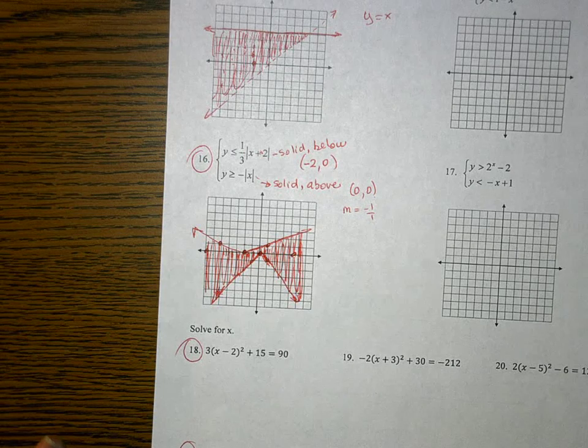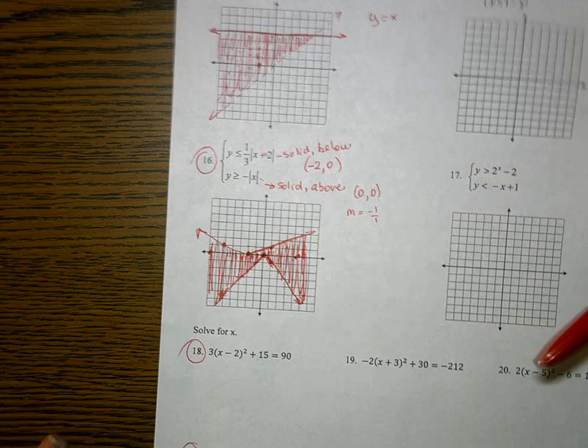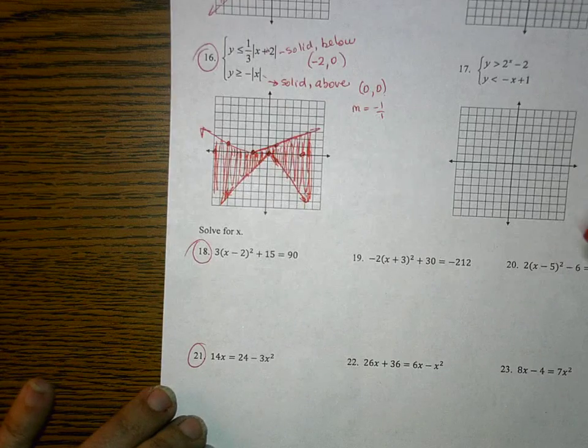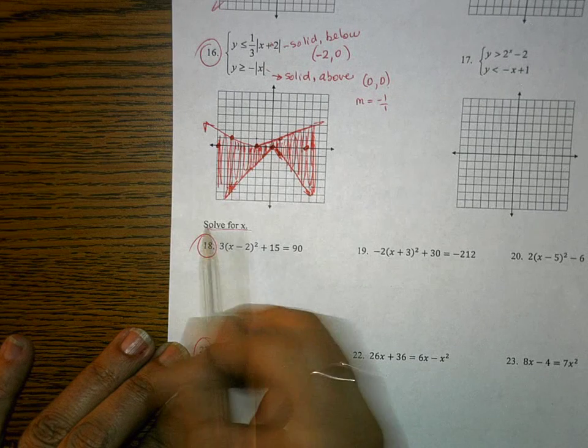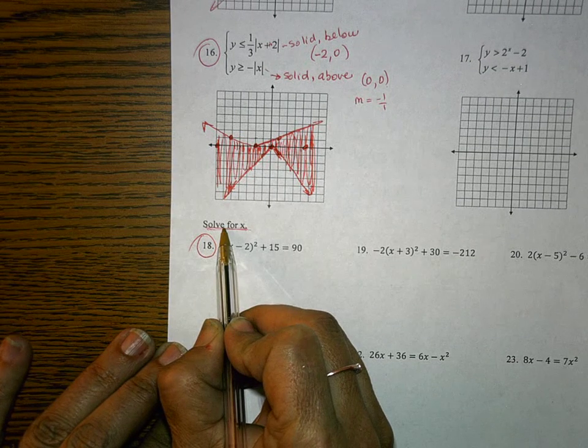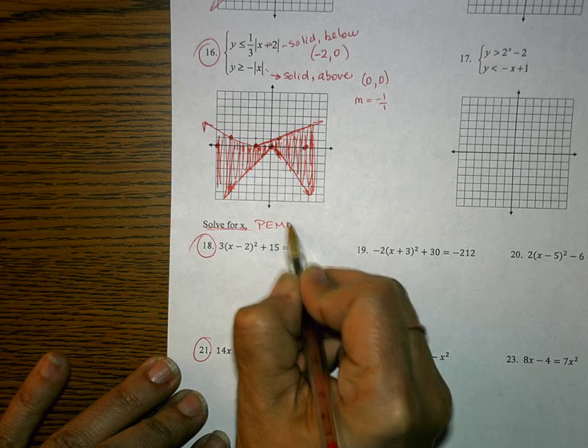All right, let me just do 2 more, and I'll try to keep it a short video, not too super long. Let's go ahead and do number 18. It is solve for x. I'm trying to get x all by itself. So I'm going to be using PEMDAS backwards, so I can isolate for x.